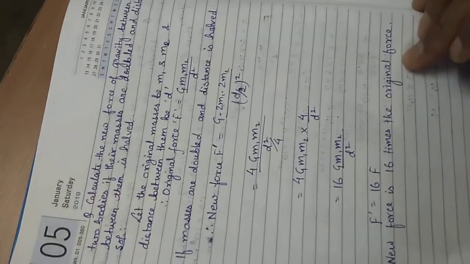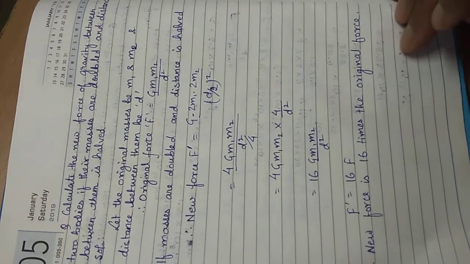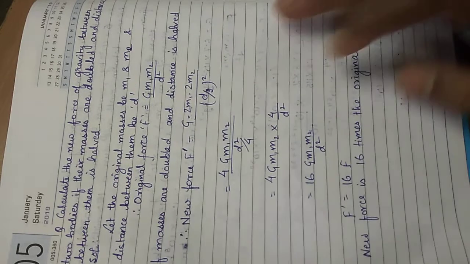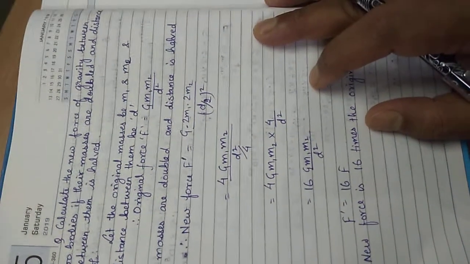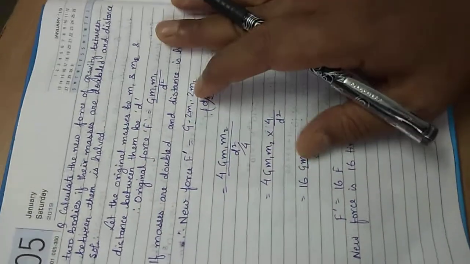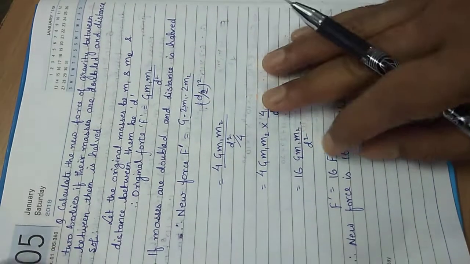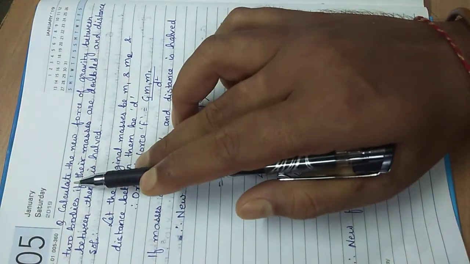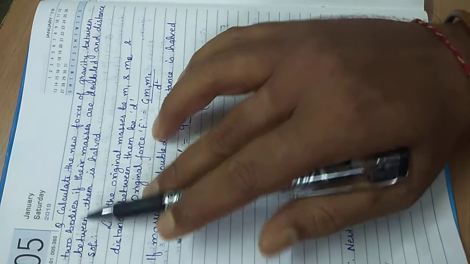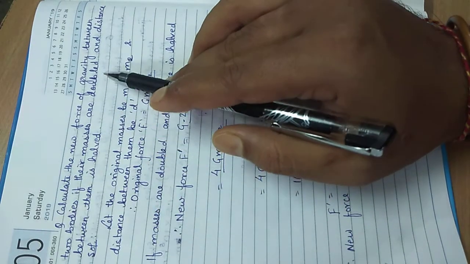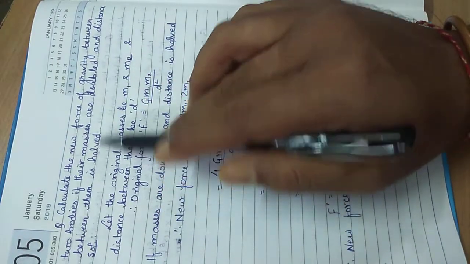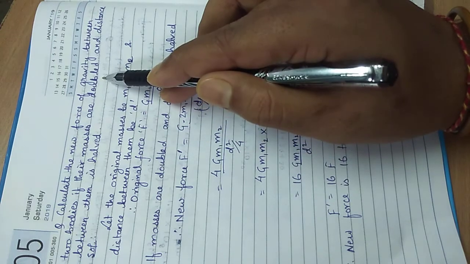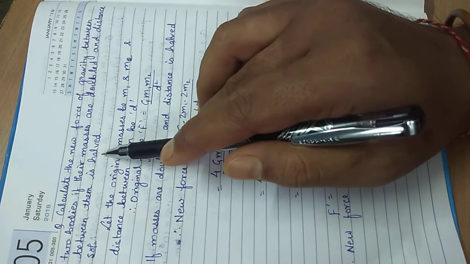So there's another example. In certain sums we need to use algebra. We have to take the variables, because direct numerical values may not be given. So for example, calculate the new force of gravity between two bodies if their masses are doubled and the distance between them is half. So what is said is that masses are doubled and the distance will be half.